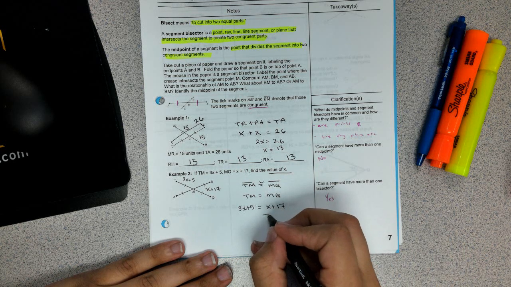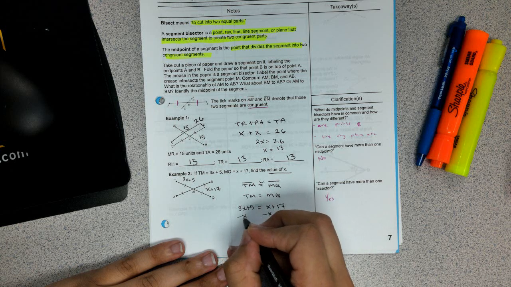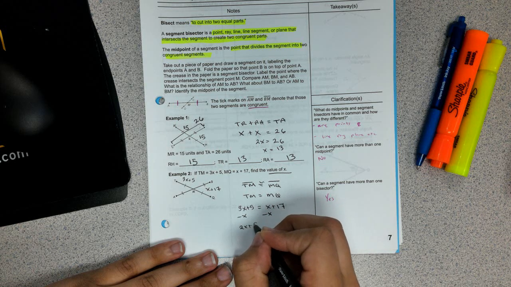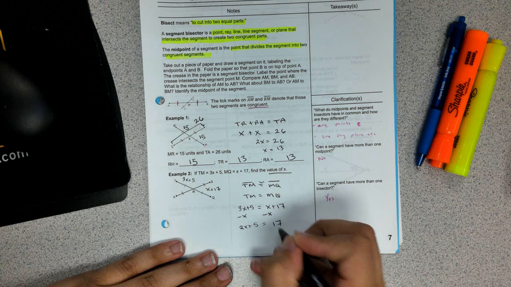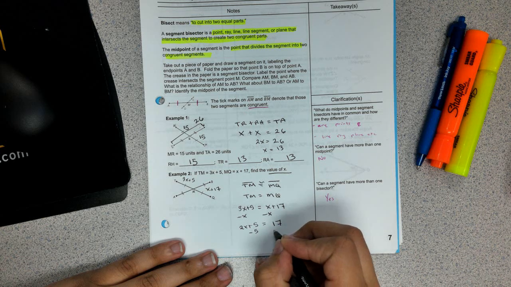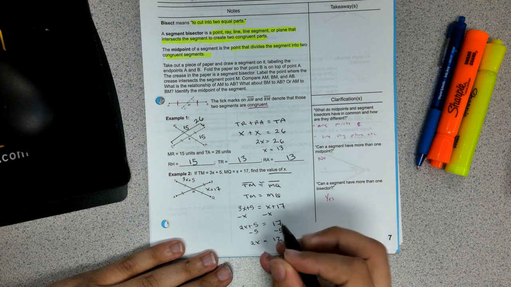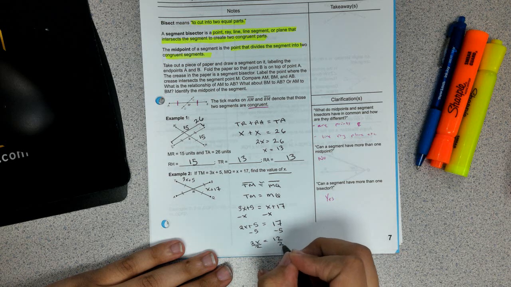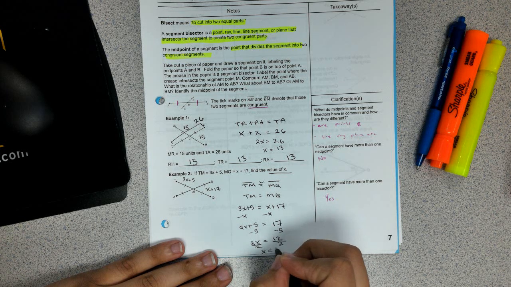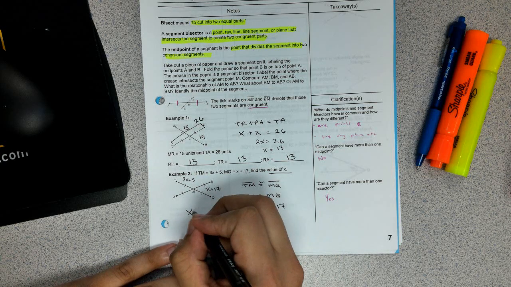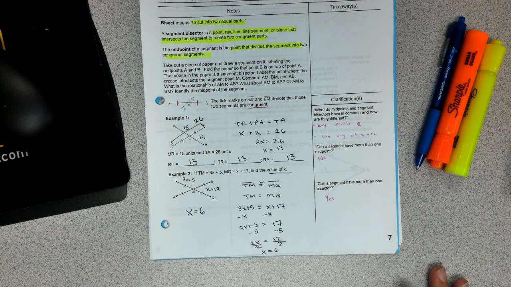I now do algebra and subtract X on both sides and get 2X plus 5 is equal to 17. I subtract 5 on both sides and get 2X is equal to 12. And then I divide by 2 on both sides and get X equals 6. So that is my final answer. X equals 6.